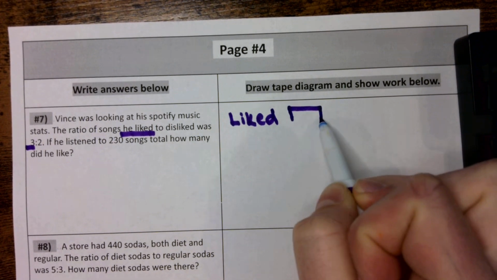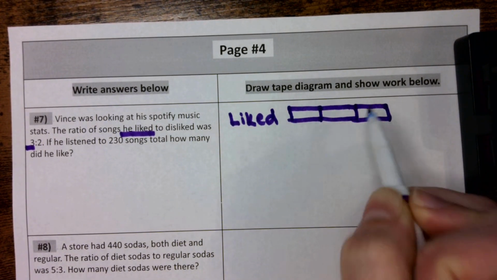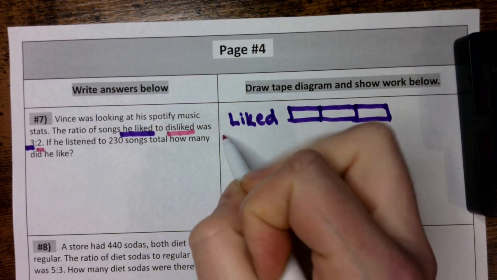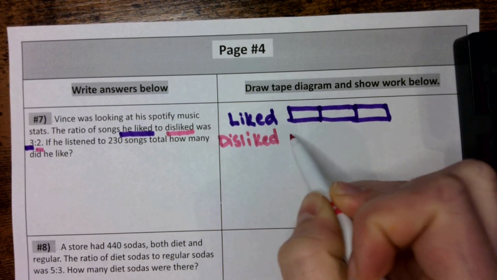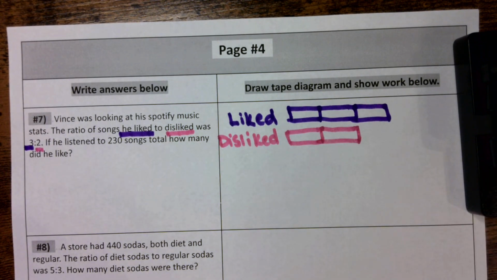Liked, we have 3 boxes. And then disliked will have 2 boxes. Perfect. Step number 1.